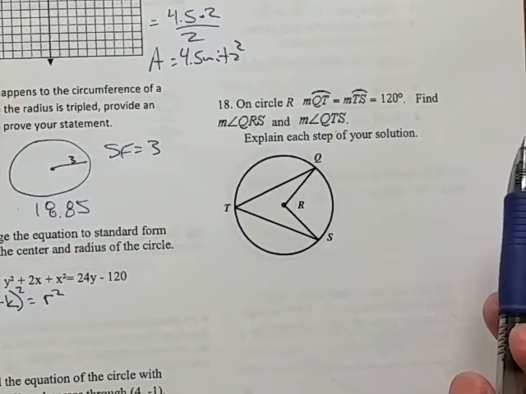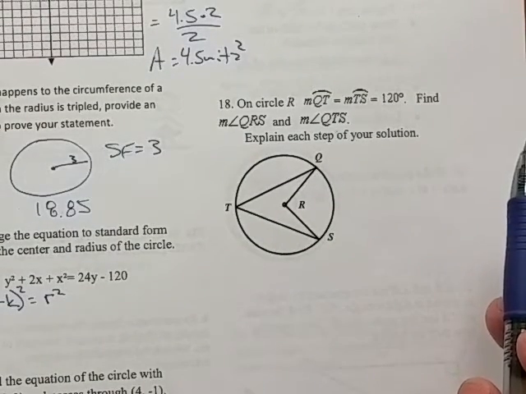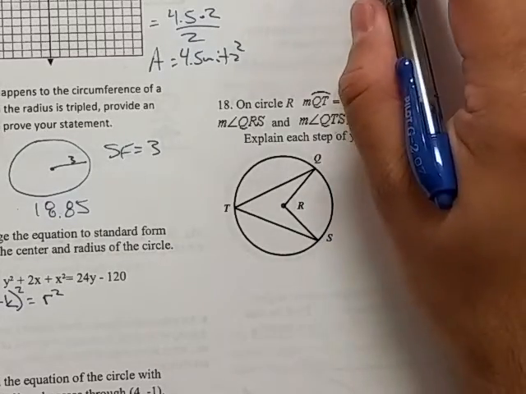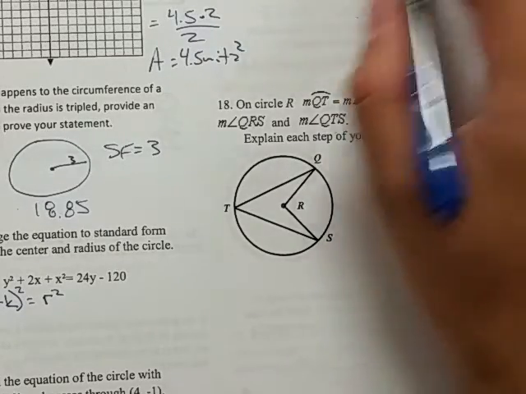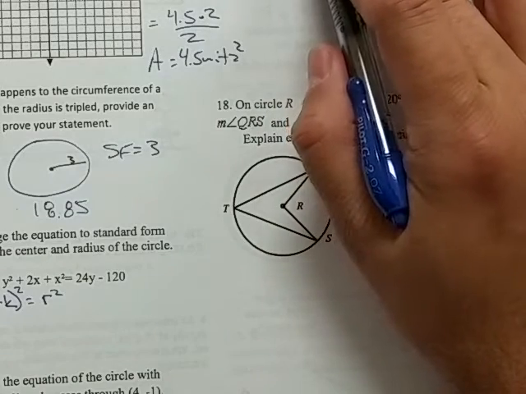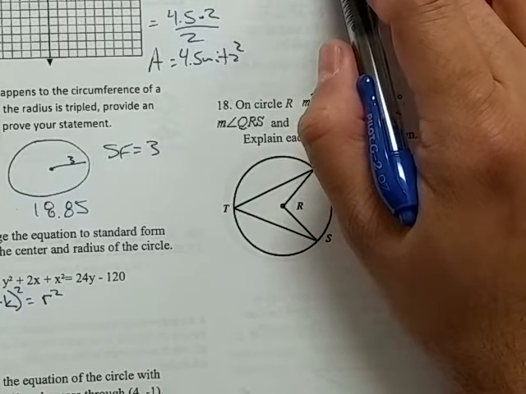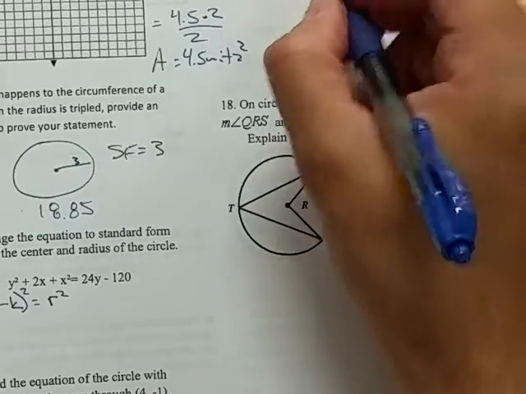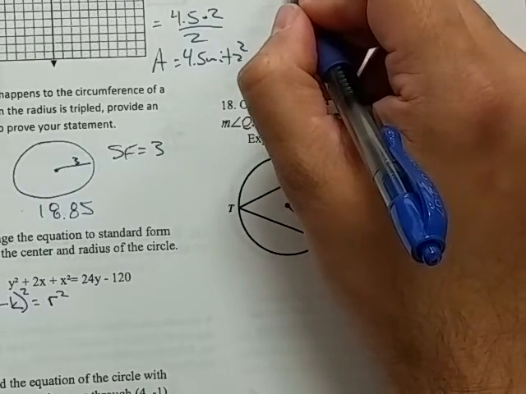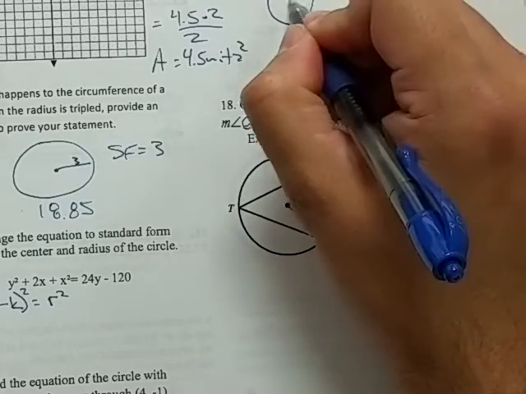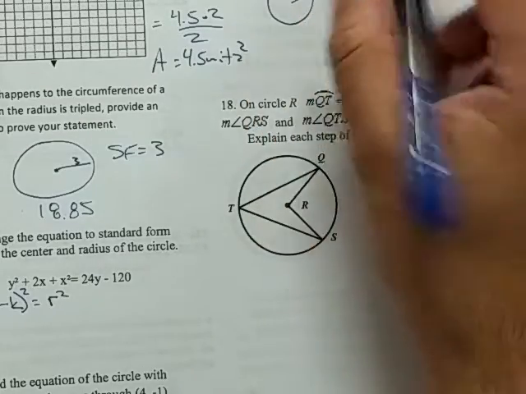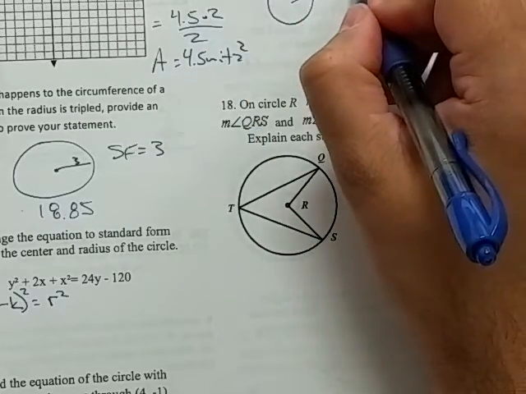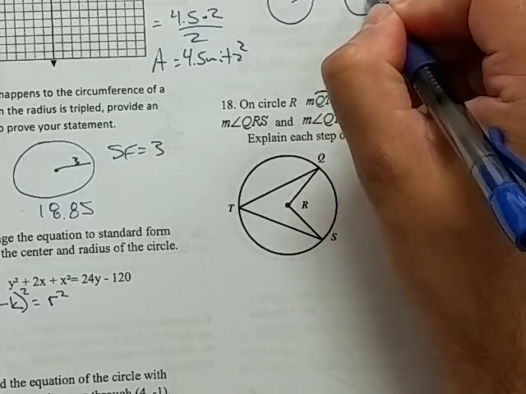Number 16. The distance between the centers of two circles A and B, having radii of 5 and 7 centimeters respectively, is 6 centimeters. Based on the information, which could be true? So right here, radius of 5, radius of 7.